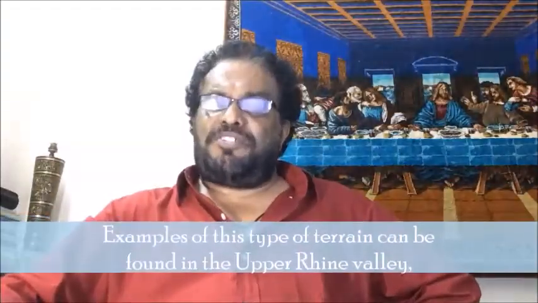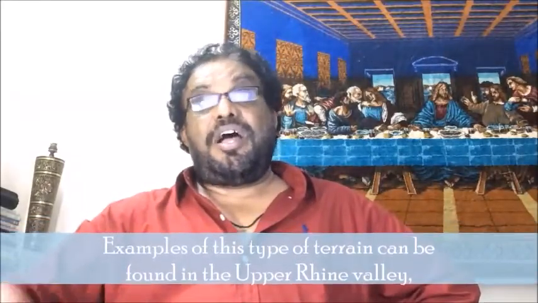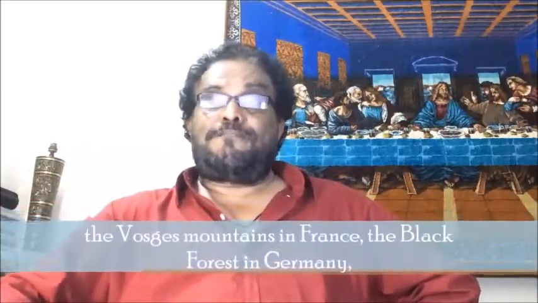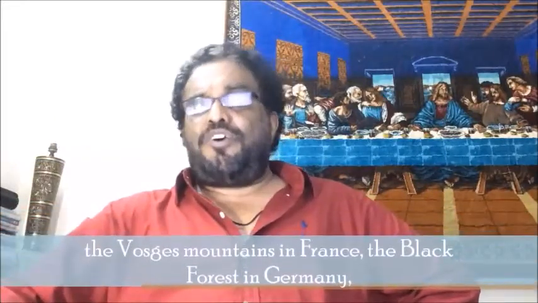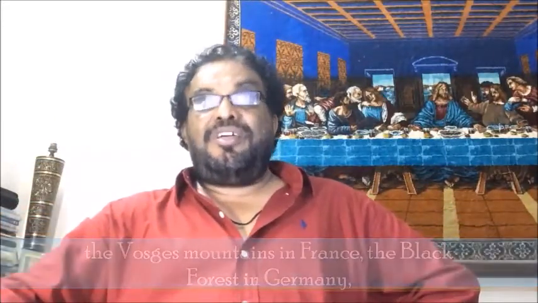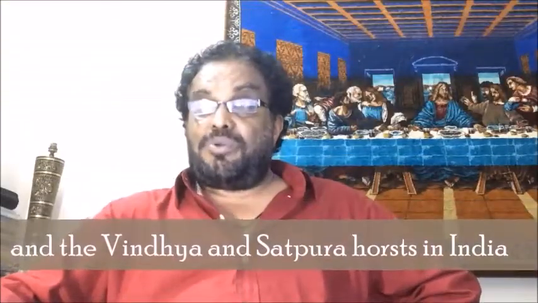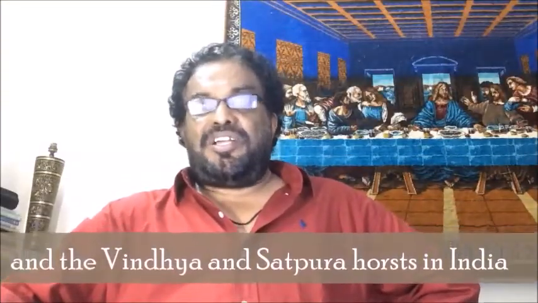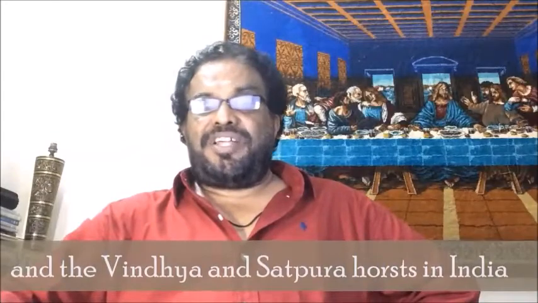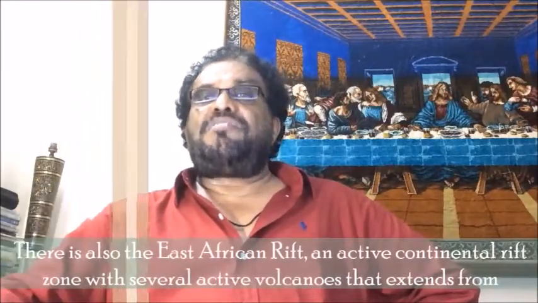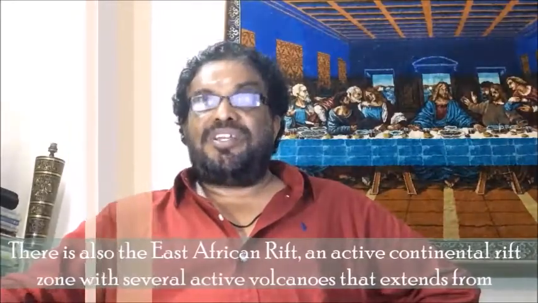Examples of this type of terrain can be found in the upper Rhine Valley, the Vosges Mountains in France, the Black Forest in Germany, and the Vindhya and Satpura horsts in India. There is also the East African Rift, an active continental rift zone with several active volcanoes that extends from Eritrea to Mozambique.